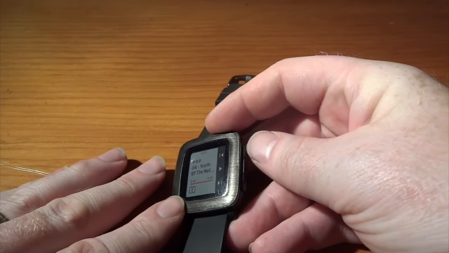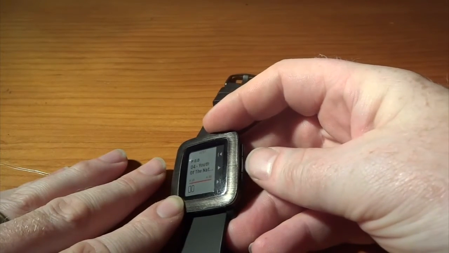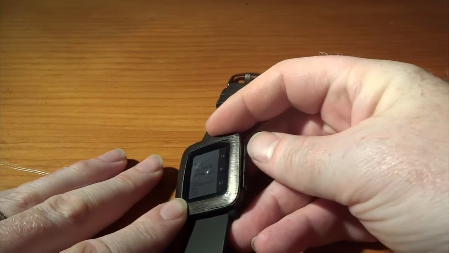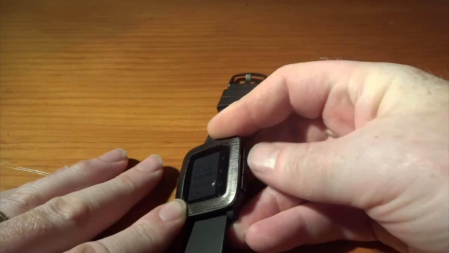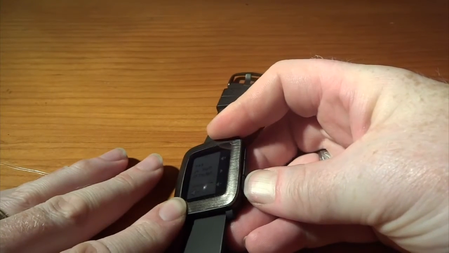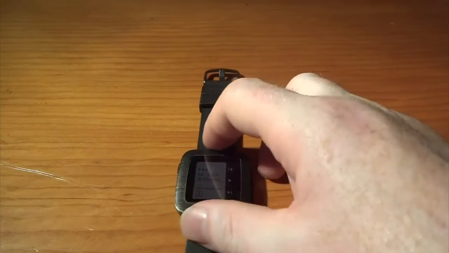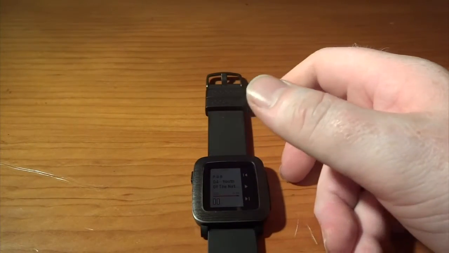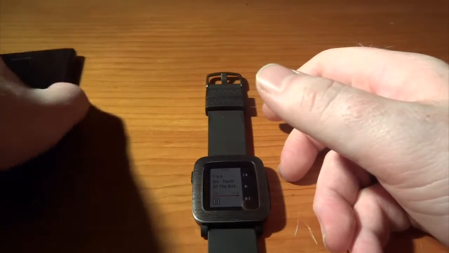Going back into the apps though, so the music controls, pretty straightforward. You've got your top button is back, your bottom button is forward, and play is the middle button. If however you press and hold the top or the bottom button, you get volume control, and the same if you hold it down.